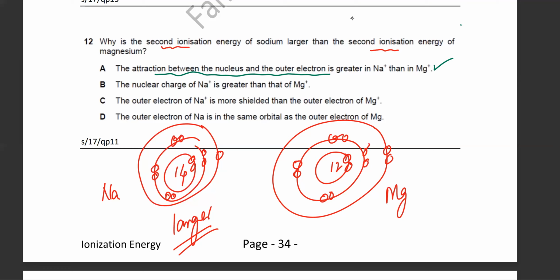But the reason for that is removing the second electron in sodium is being removed from an inner shell, whereas in magnesium, the second electron is removed from an outer shell, which is further away. So in the question, they didn't go into much detail. They just gave a very generic statement, which is obviously true. But if they had gone into a bit of depth, the second electron in sodium was removed from an inner shell. Is that clear? Yes, sir.